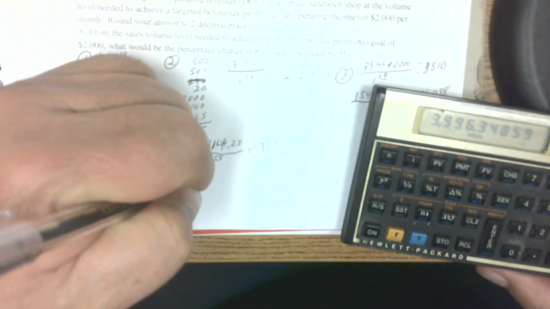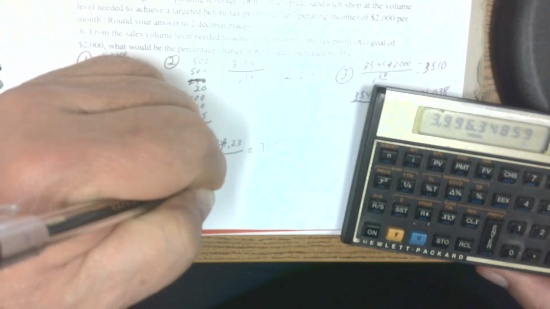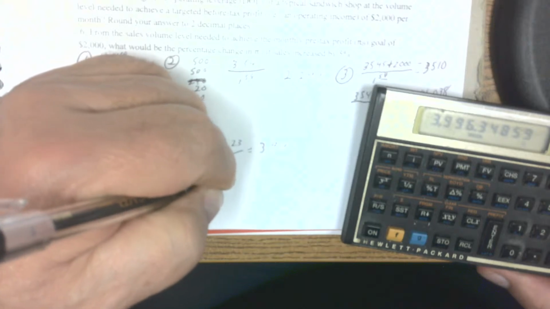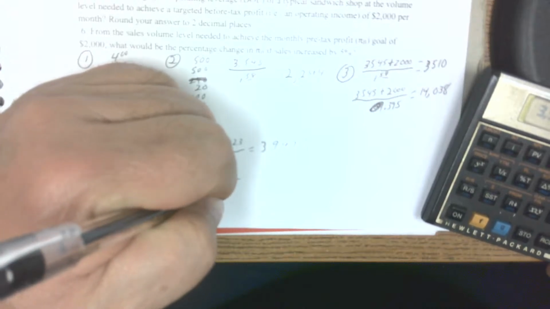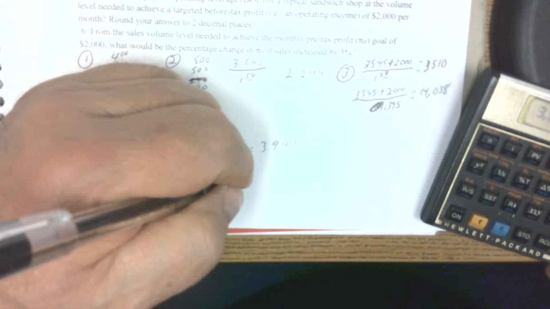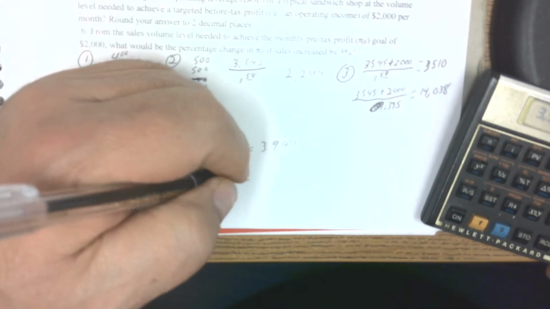We can also take the same 6,314.23 and divide that by the 0.395, or 39.5%.